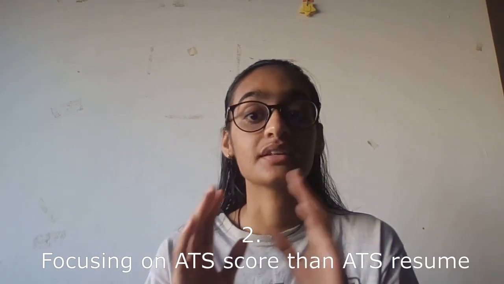The second mistake is focusing on the ATS score rather than an ATS friendly resume. There is a big difference between the ATS score and the ATS friendly resume. I have seen that many freshers or candidates focus on the ATS score, whatever their resume format is. If their resume scores between 75 and 80 and it is not shortlisted, then they see that my resume has an ATS score above 80, but still my resume is not even shortlisted. What's the problem?